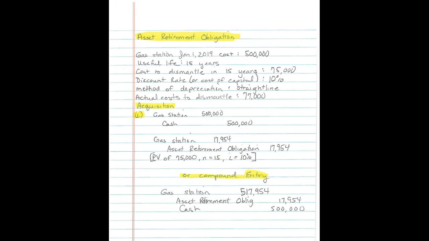Asset retirement obligations are another form of operating liabilities. We're going to walk through an example so we get to know what an asset retirement obligation is and how we account for it. First, let's assume we have a gas station that was put into place on January 1st, 2019. Its cost was $500,000. Its useful life was 15 years.